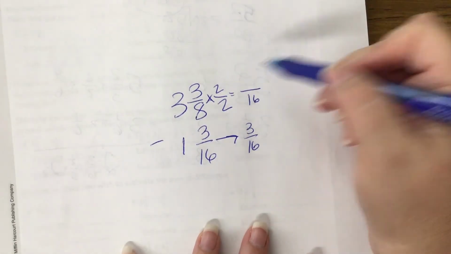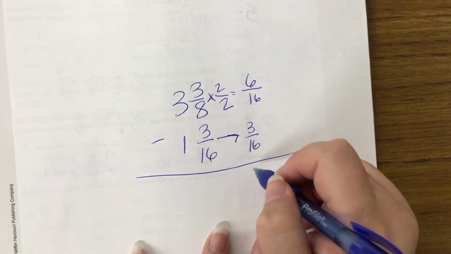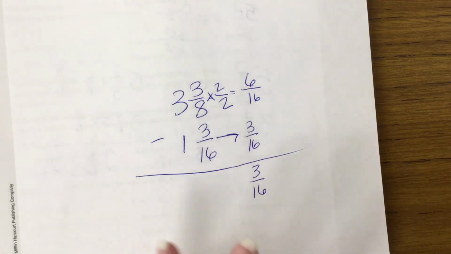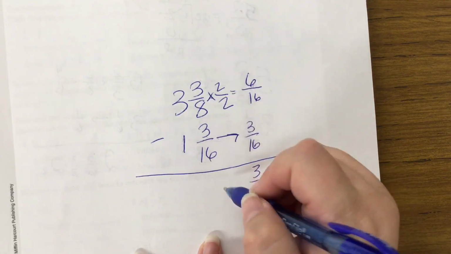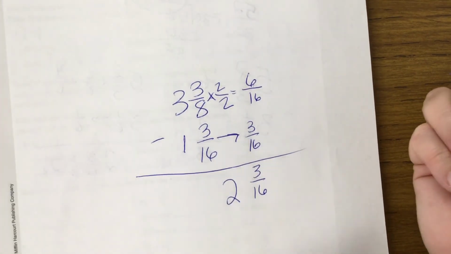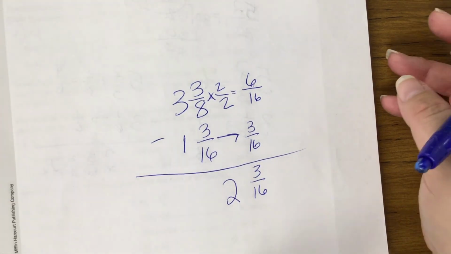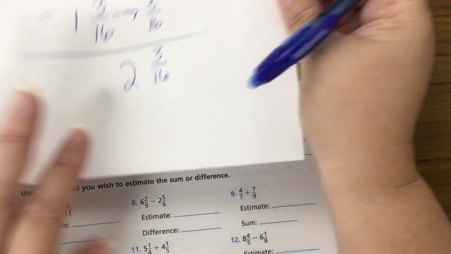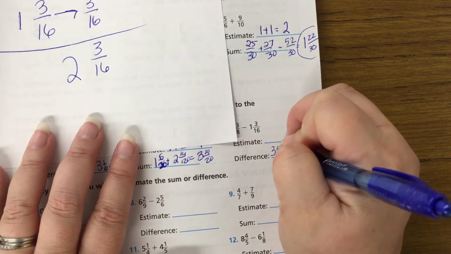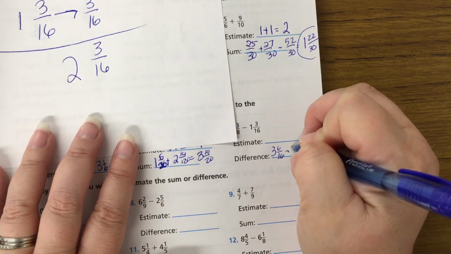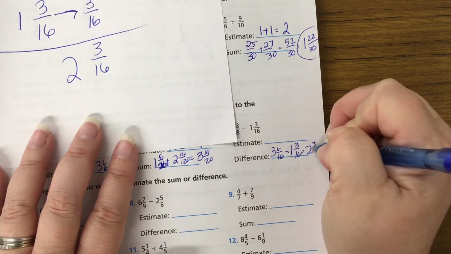All right, so 3 times 2 is 6. Awesome sauce. 6 minus 3 is 3/16. I don't have to borrow. Yay! 3 minus 1 is 2. 2 3/16. So, not quite 2 1/2. A little more than 2. All right, so I'm going to write that down. I've got 3 6/16 minus 1 3/16 equals 2 3/16.